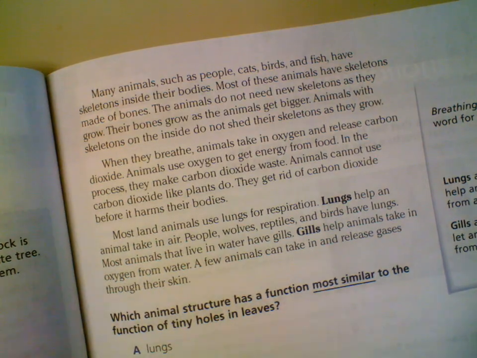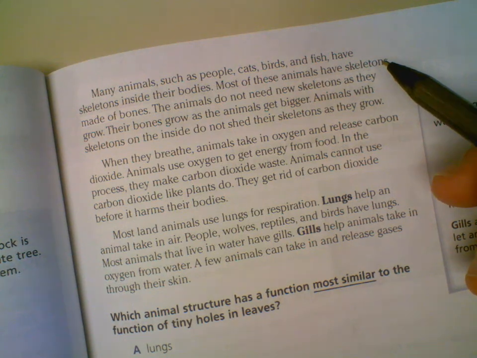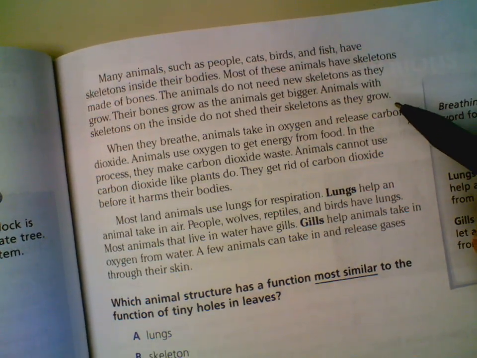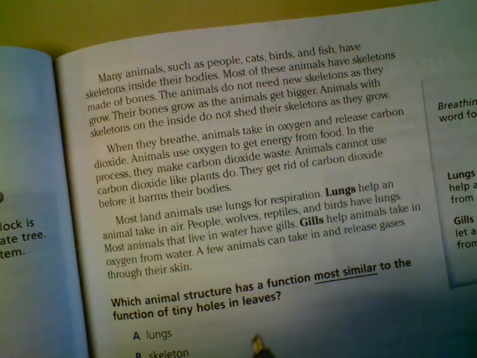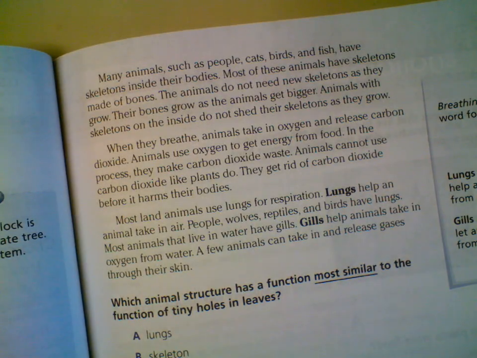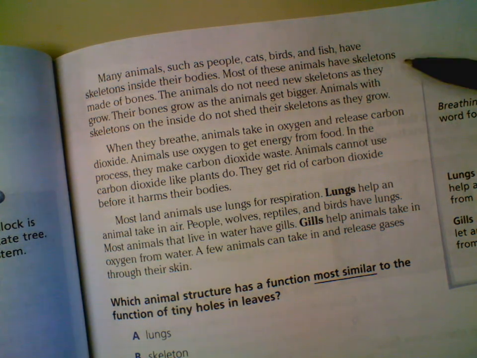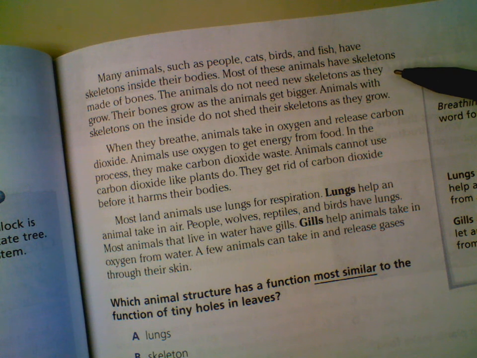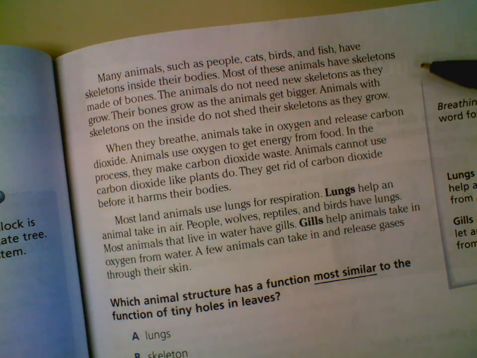All right, last page. Many animals, such as people, cats, birds, and fish, have skeletons inside their bodies. That's us, right? Can't see those bones, but they're in there. Most of these animals have skeletons made of bones. The animals do not need new skeletons as they grow. Their bones grow as the animals get bigger. Animals with skeletons on the inside do not shed their skeletons as they grow.